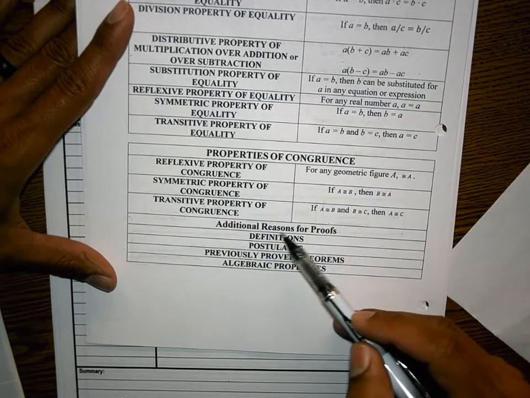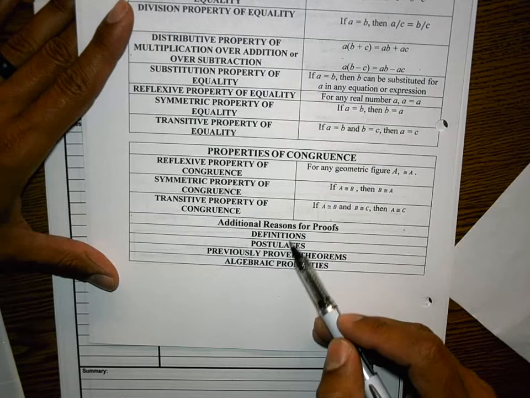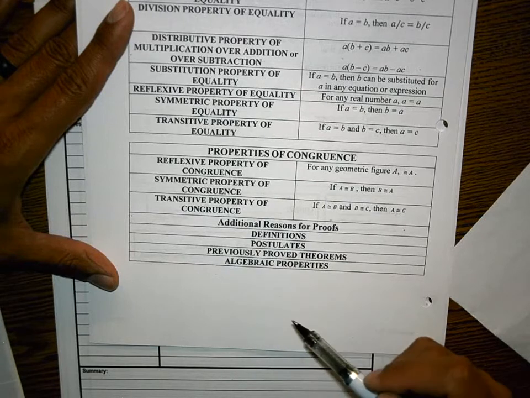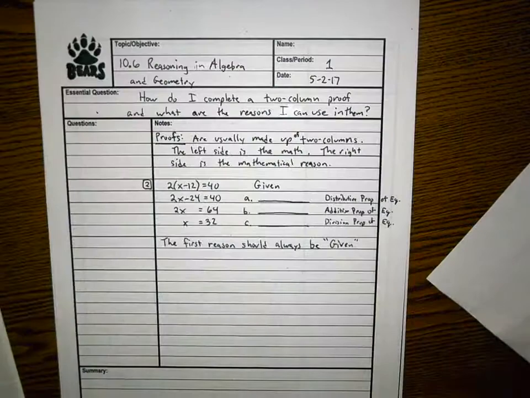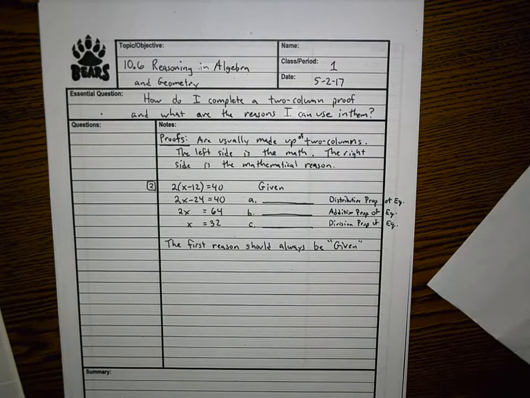Additional reasons for proofs, things that are not on this list that you might use. You also might use definitions, postulates, previously proved theorems like the Pythagorean theorem, and algebraic properties as well. Now there was a question. Logan, what's your question? We have that list on the test. Some things maybe I forget. I'll let you know when we get closer to the test, whether we have them or we don't. Okay? Ray? Are postulates for next year or? Pretty much. You will use them a lot more next year. We're kind of introducing postulates for this year.